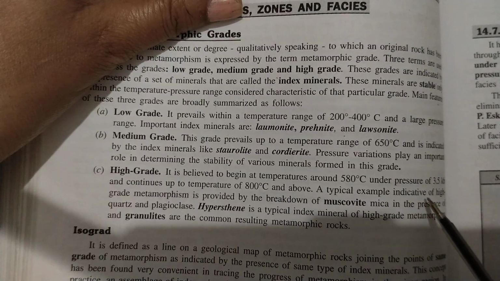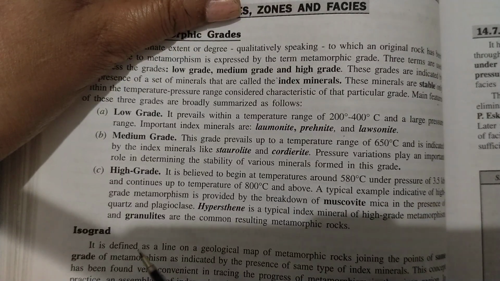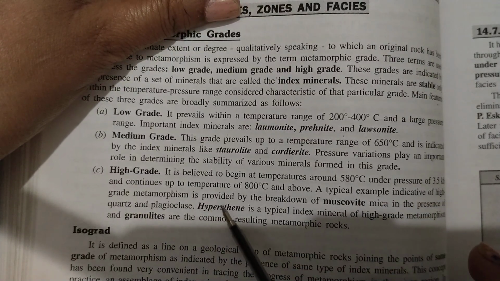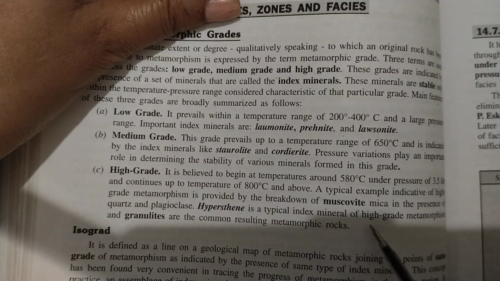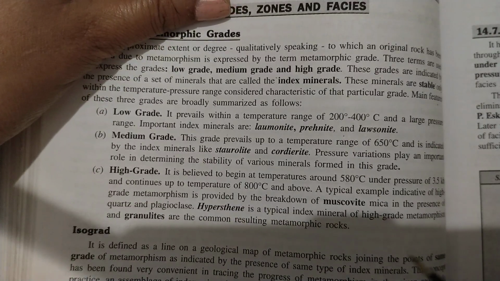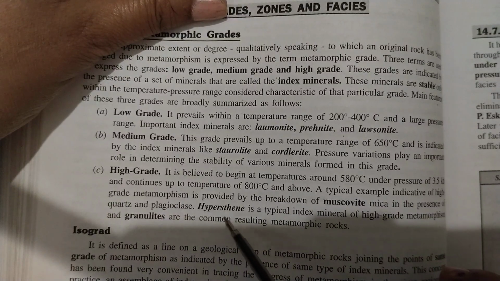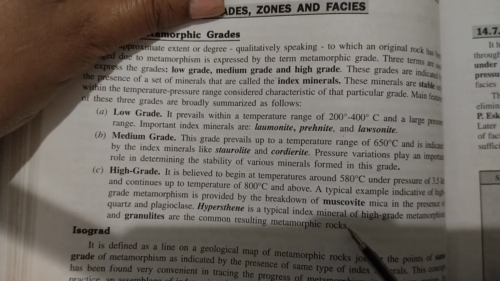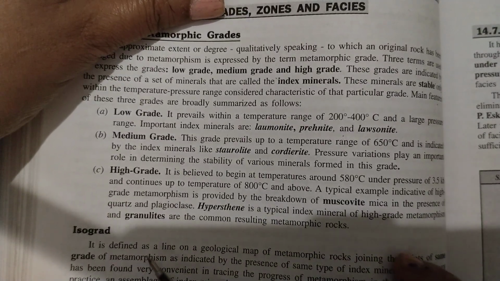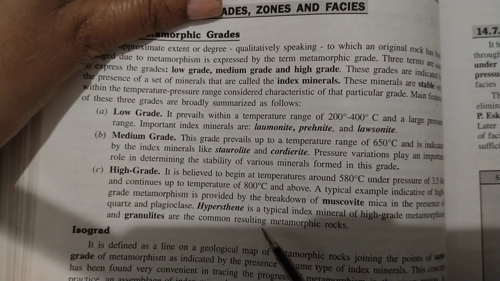A typical example indicative of high grade metamorphism is provided by the breakdown of muscovite mica in the presence of quartz and plagioclase. Hypersthene is a typical index mineral of high grade metamorphism, and granulites are the common resulting metamorphic rocks.